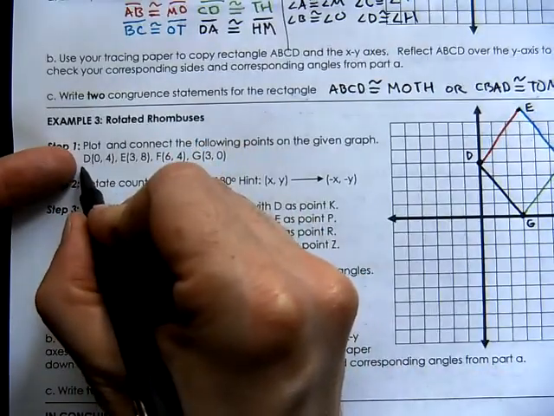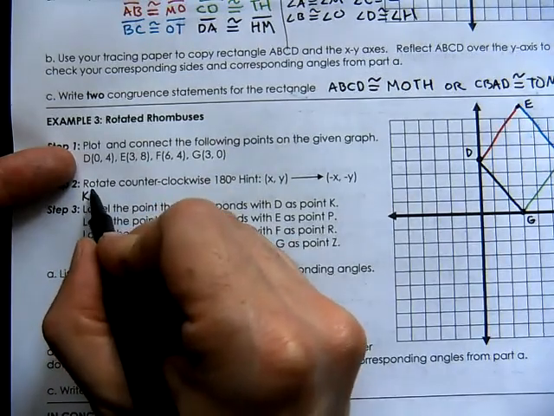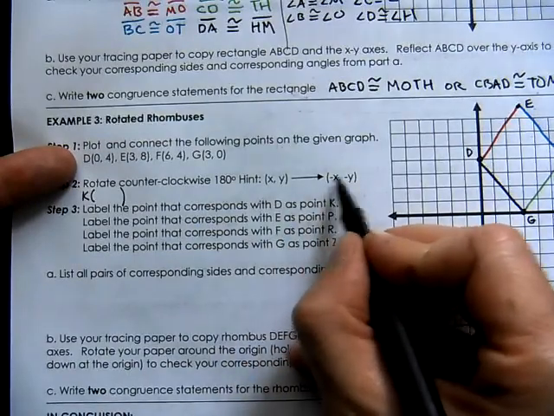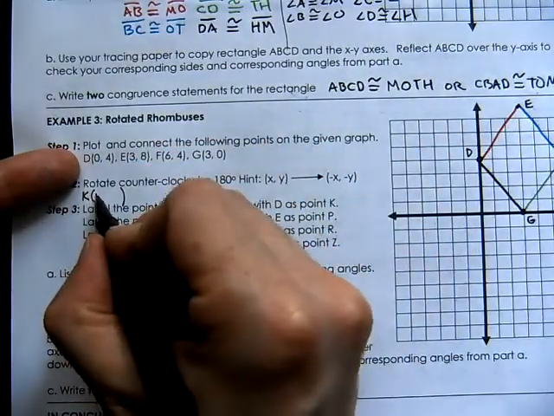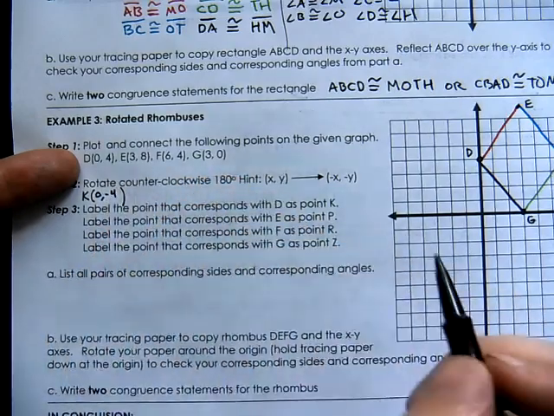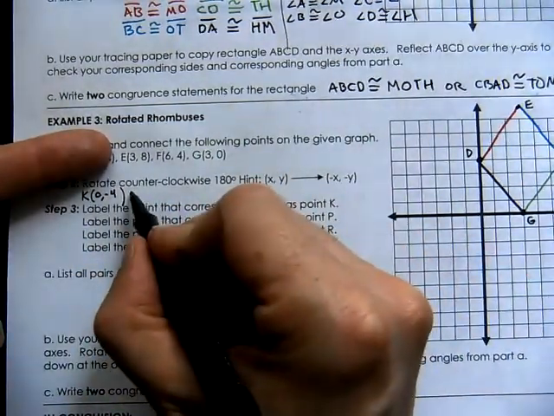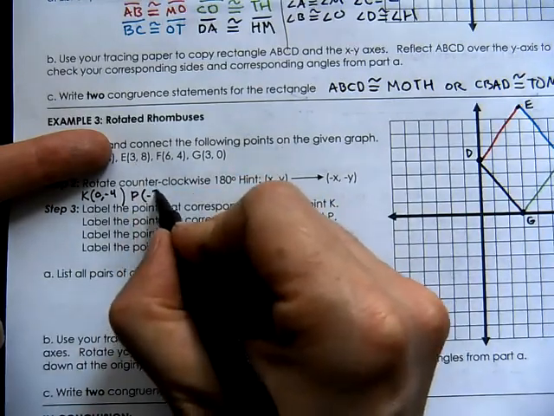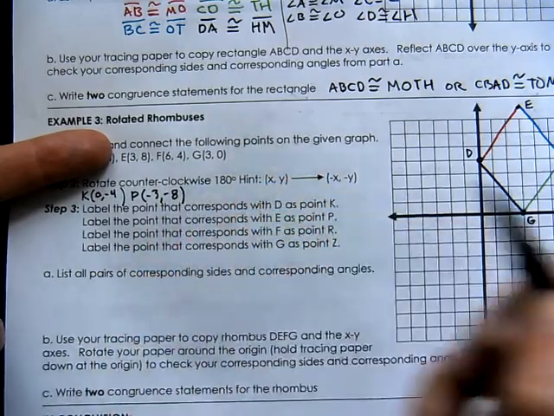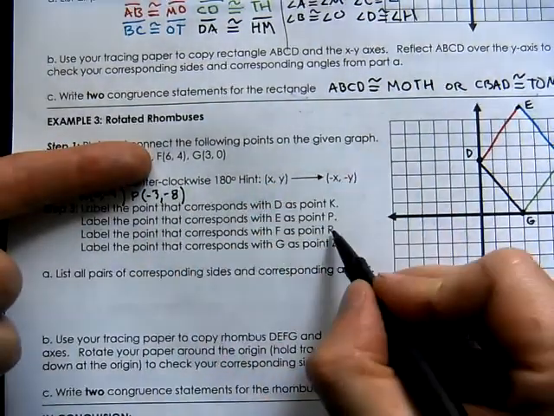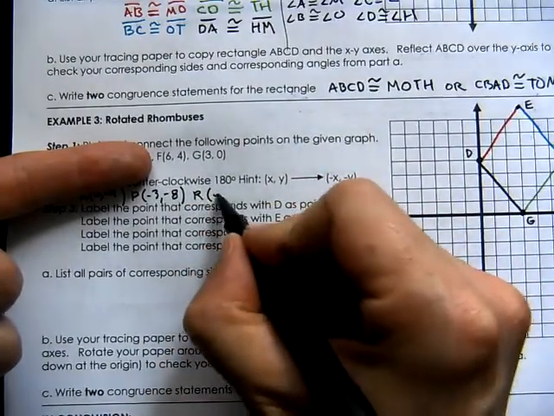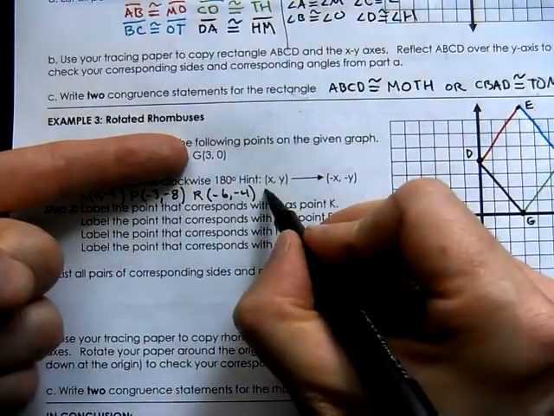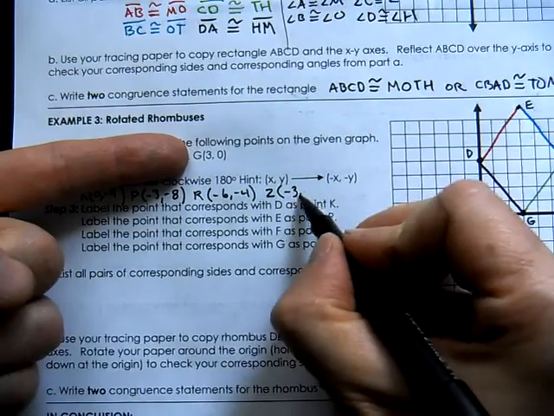And I'll put this new rotated information right here. So K will be coming from point D, and we're just changing the signs on both. So we have 0, -4. Point E is paired up with P, so P comes from point E, so 3, 8 is now -3, -8. F is paired up with R, so point R will be -6, -4, and then point G is paired up with Z, and Z is -3, 0.